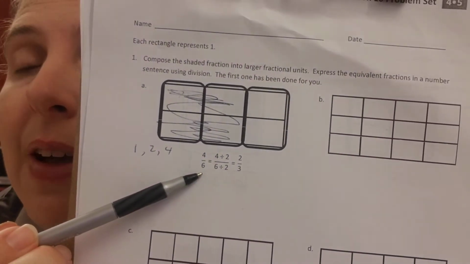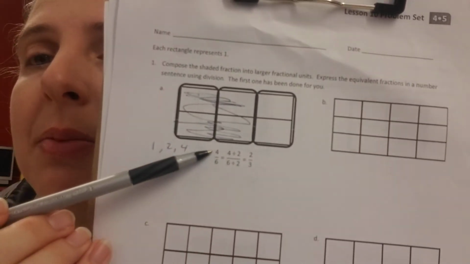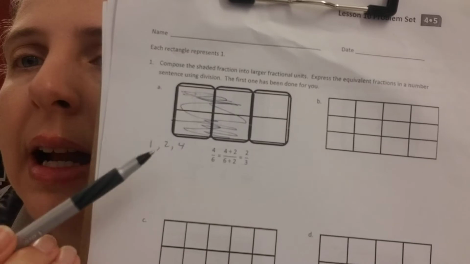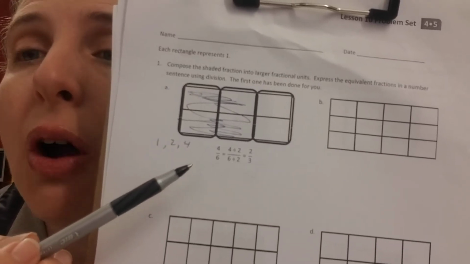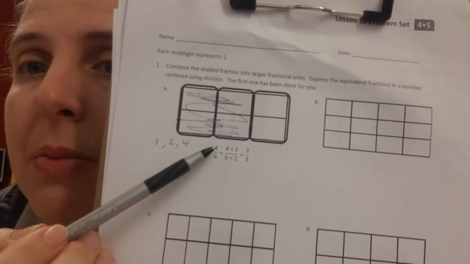So I can write the factors of 6, or I can just look at my numerator factors. Everything has to be able to be divided by, the numerator has to be able to be divided by the same number the denominator is divided by. So then I look, I'm going to find what's the largest number that both numbers can be divided by.